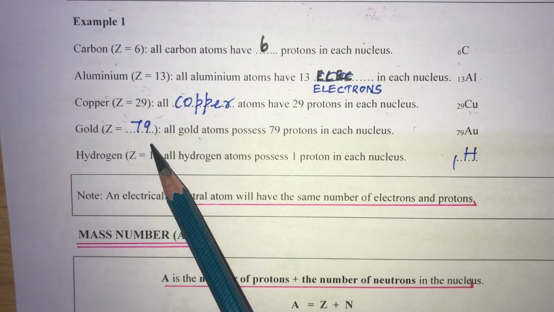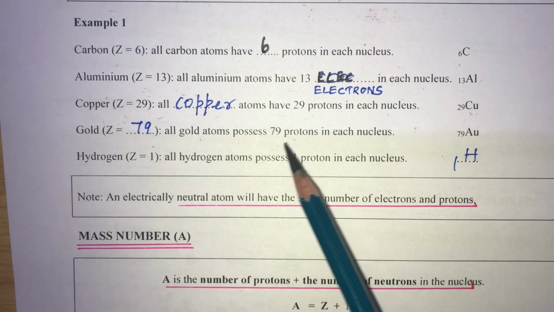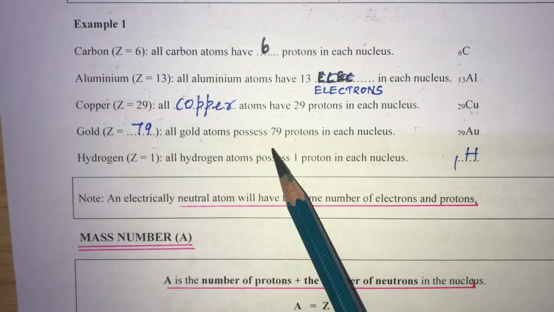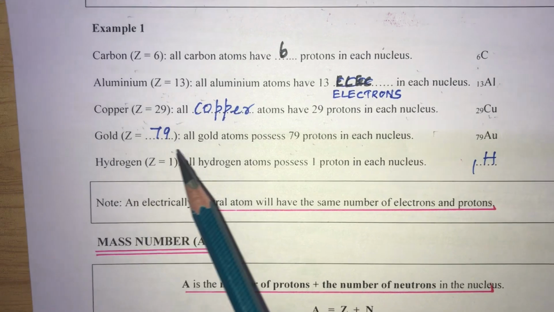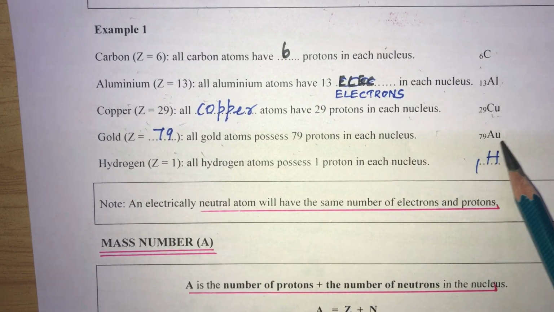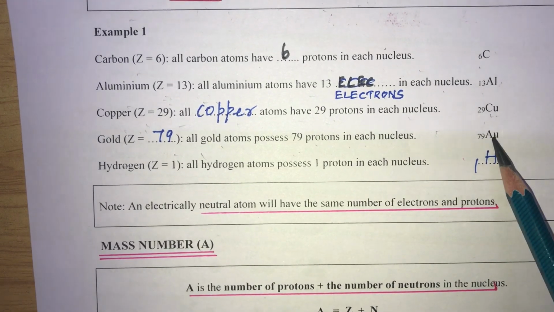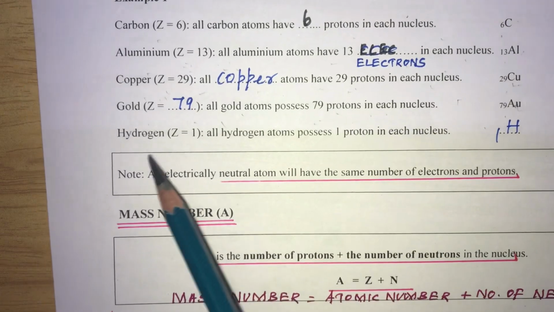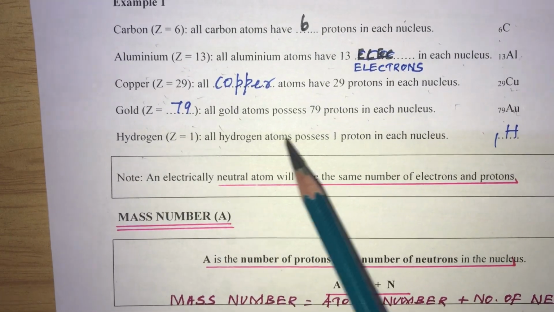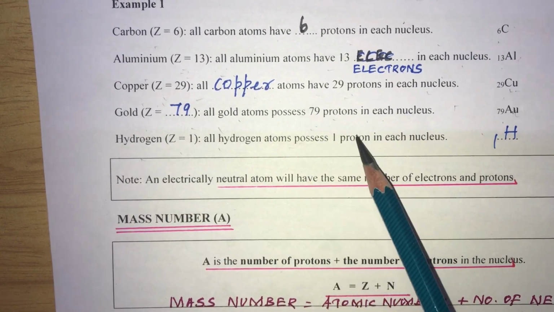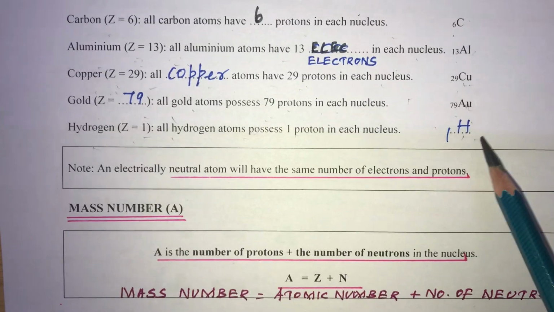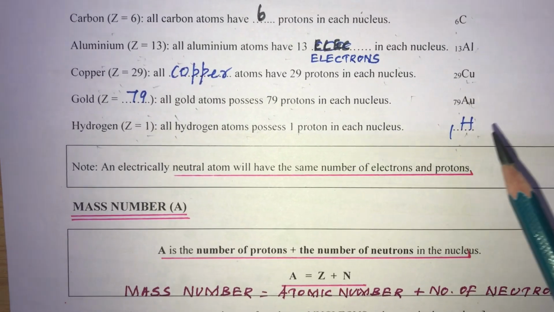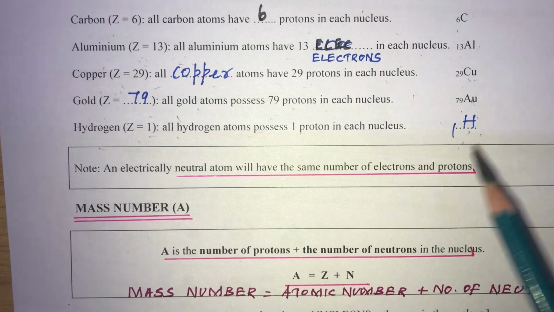Gold, atomic number 79, that is 79 protons. So the atomic number of gold is 79. The symbol is Au, from Aurum, gold: Au 79. Hydrogen, atomic number 1: all hydrogen atoms possess one proton or one electron. Hydrogen symbol H, atomic number 1, that is one electron or one proton.